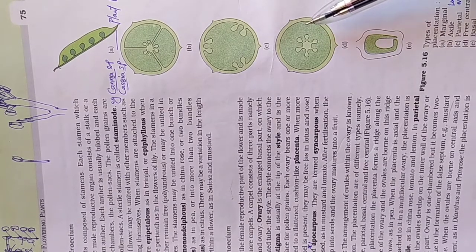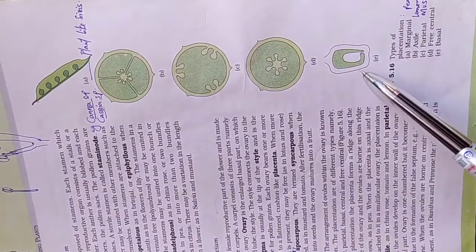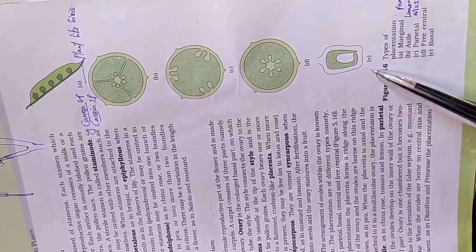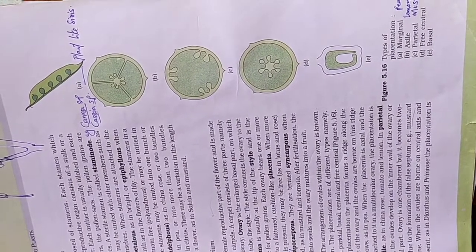Then the last one is basal placentation. Figure E shows basal placentation. This is seen in plants like marigold and sunflower.